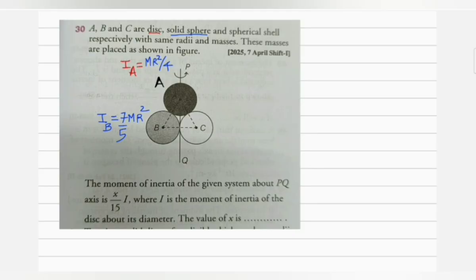Same way for C, I think C is a spherical shell, so it's a hollow sphere. Students, for a hollow sphere about the central axis, what do you say the moment of inertia is? 2/3mr². But mind you, the axis of rotation for the system is not passing through C, so we have to use the parallel axis theorem. The axis of rotation is PQ, which is tangent to this hollow sphere. So 2/3mr² plus mr² will give you 5/3mr².